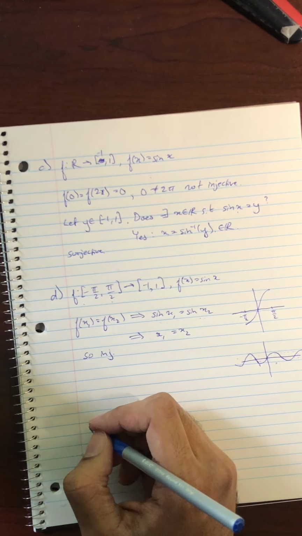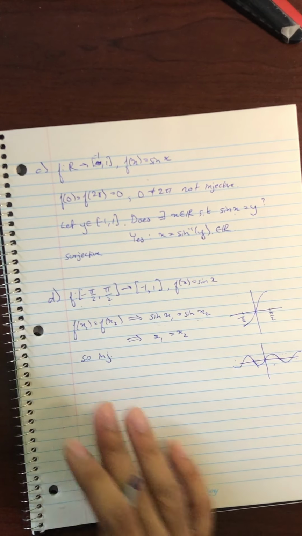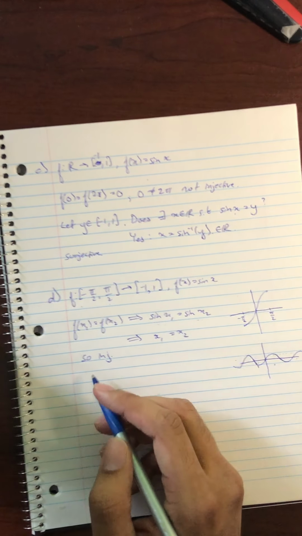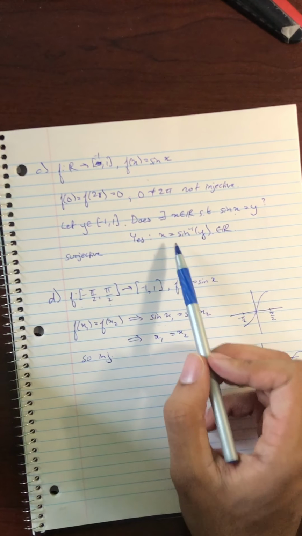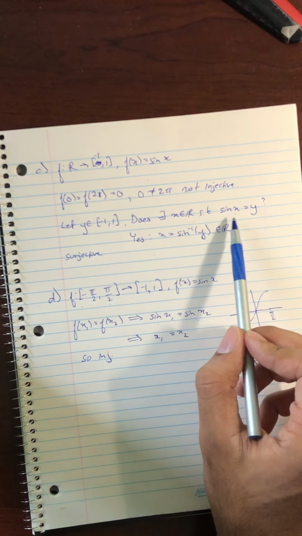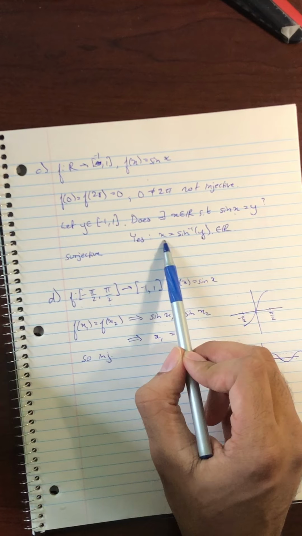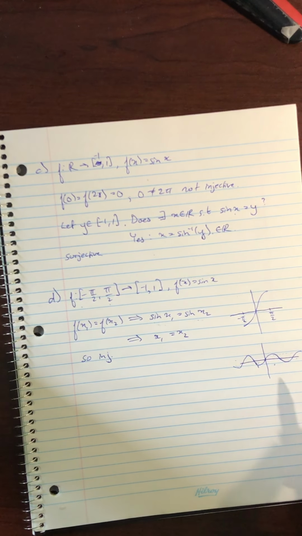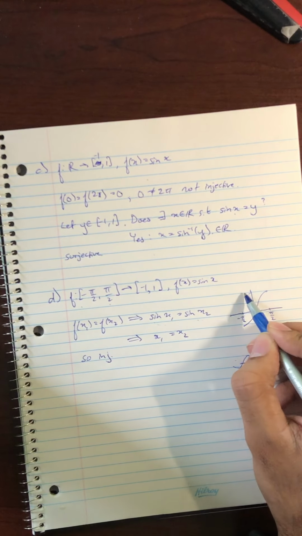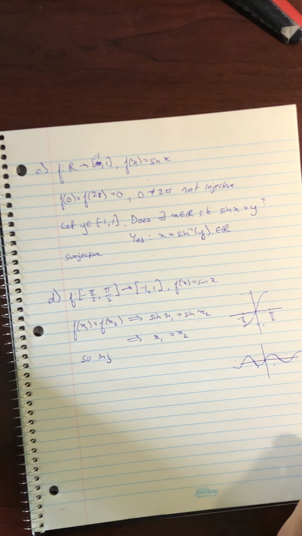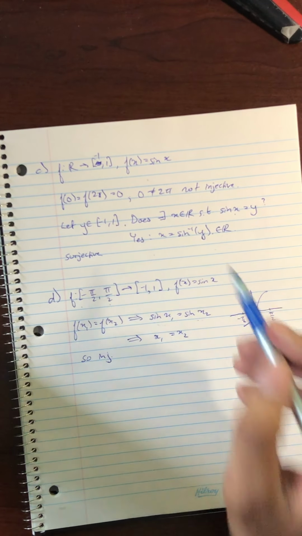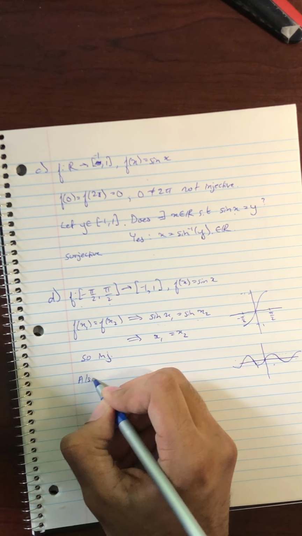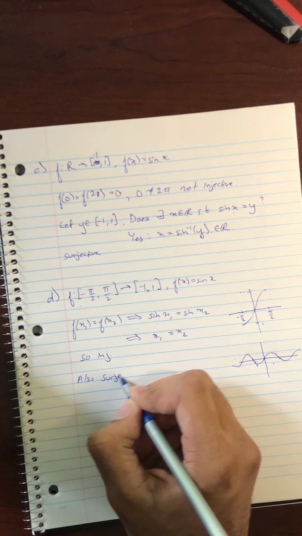Now, is it surjective? Well, once again, we have something similar to the other question, right? Where we let sine of x equal y, then x equals the inverse of y, right? We can do that same thing here, right? Because we know this goes from -1 to 1, graphically speaking, right? So we can follow the same steps, and we can conclude that it is also surjective. Okay.